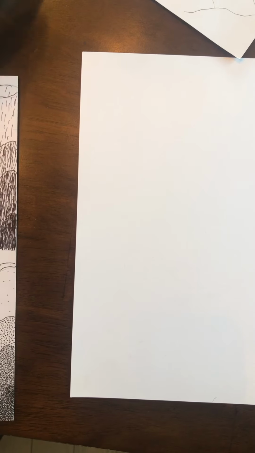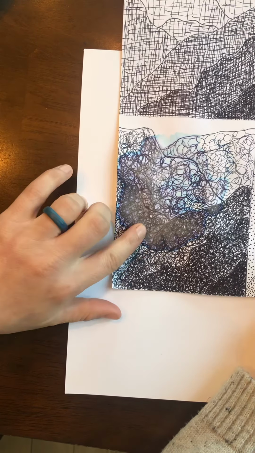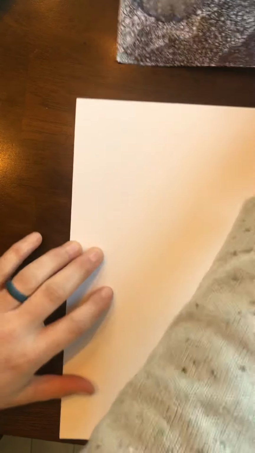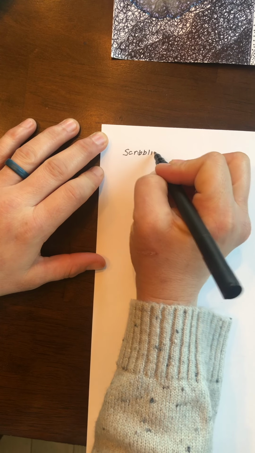Okay, so we're gonna be going over a few more techniques to create value, and you're gonna have the option to choose between two of them, okay? The first technique we're gonna be looking at is called scribbling. It's pretty much just like what it sounds, but there is gonna be some control and technique involved.